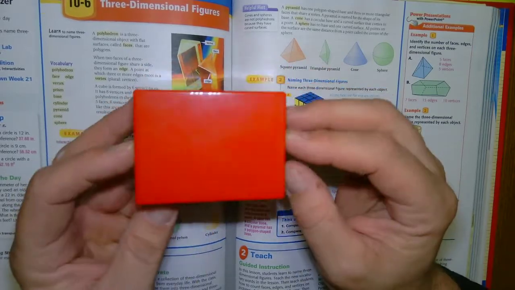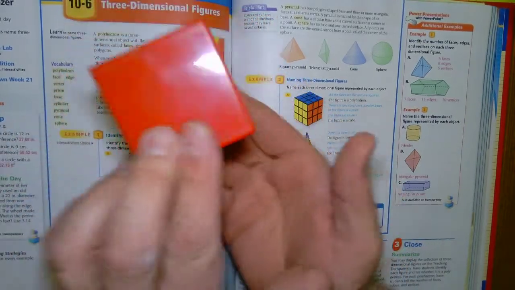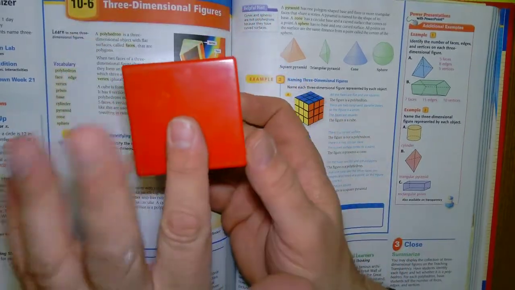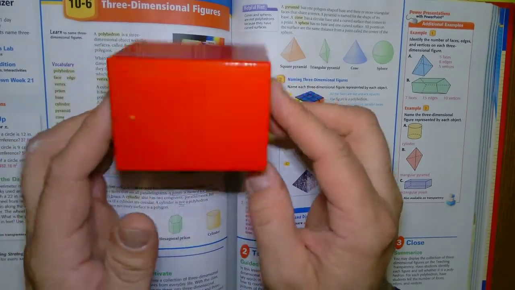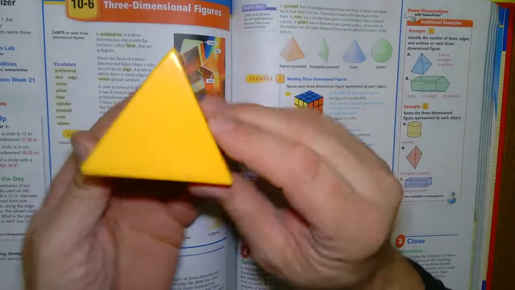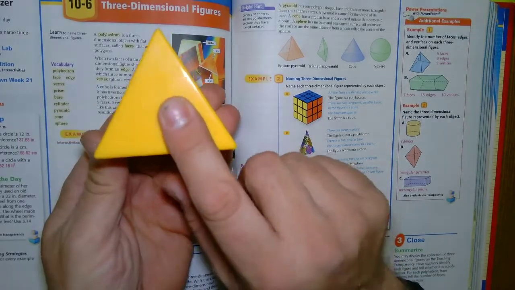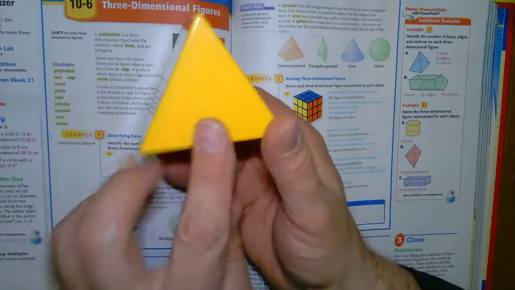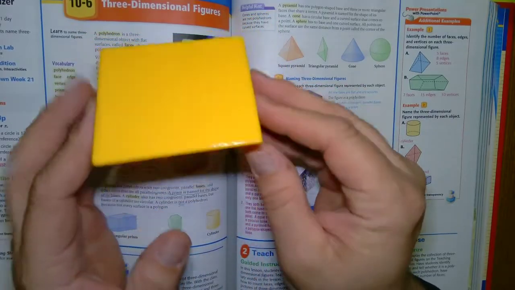And that's what makes it a prism, where you have a base, and then its direct opposite is exactly the same. So here we have a square, and in between are rectangles. Another example right here would be this triangular prism. Triangle is its base, direct opposite is triangle, and in between are rectangles.